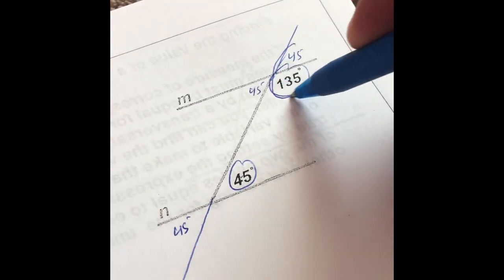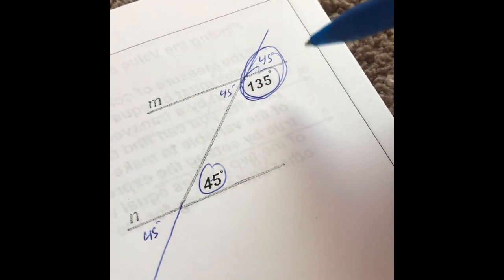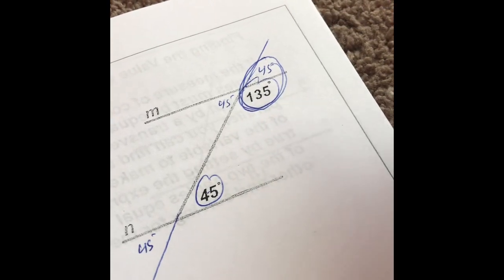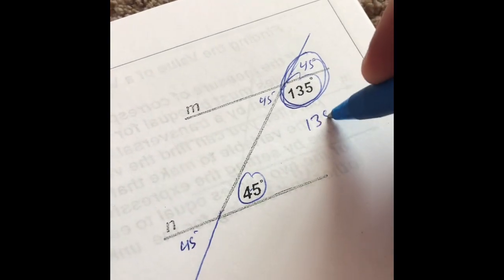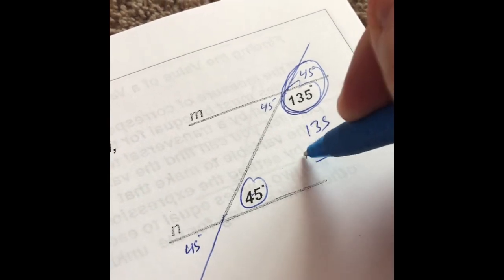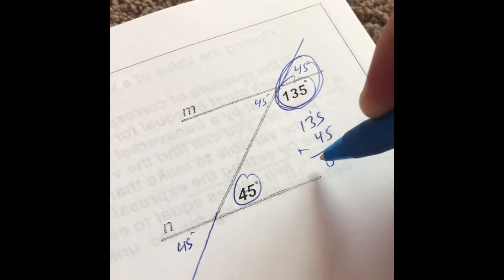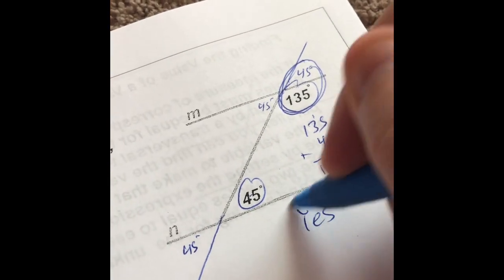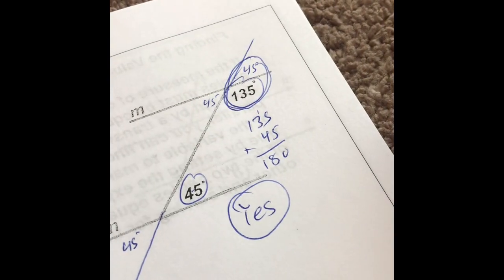Now, what do you notice about these two angles? They have to make 180, right? Because they have to be on the same line. Two angles always make 180 on the same line. And sure enough, 135 plus 45 is 180. So the answer is yes, those two lines have to be parallel. So let's take a look at the one down below.